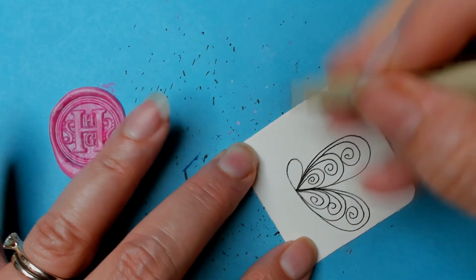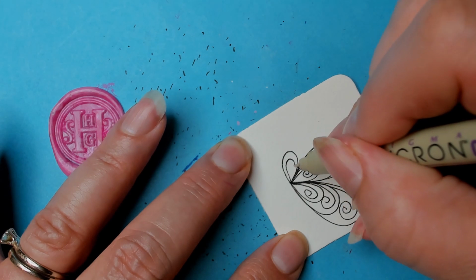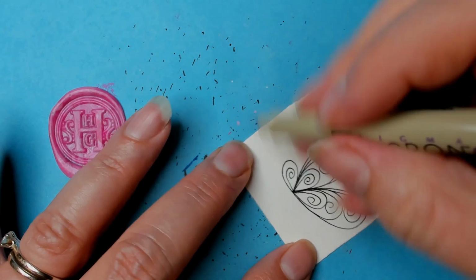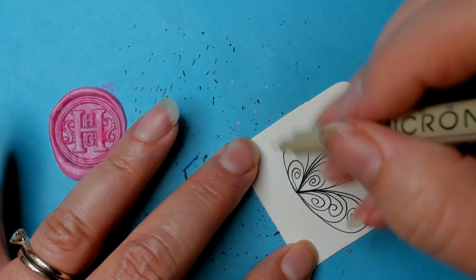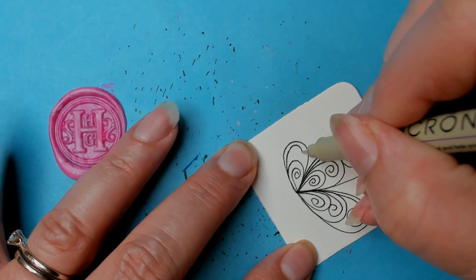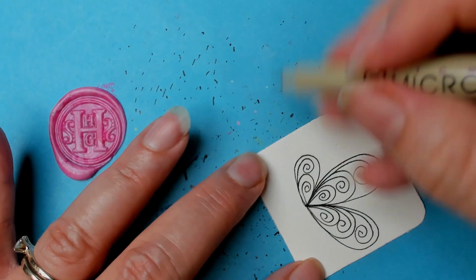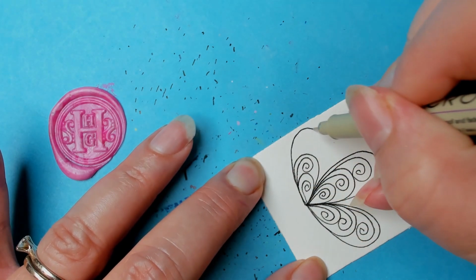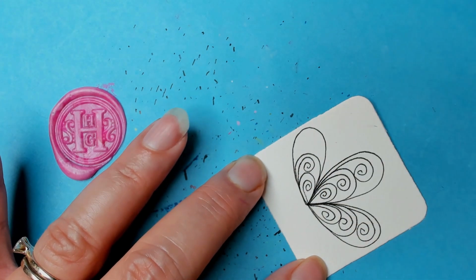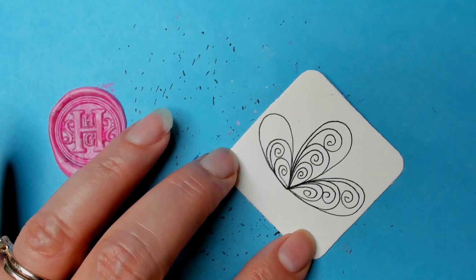Again, do take a look at the For More Inspiration link so that you can look at Deb's sample and see all of the different ways that she was playing with it. Lots of fun. I'm going to be careful on this last one so that I can at least have it close to lining up. Look at that.